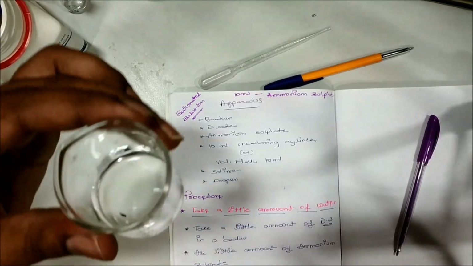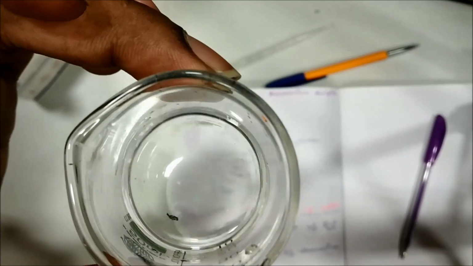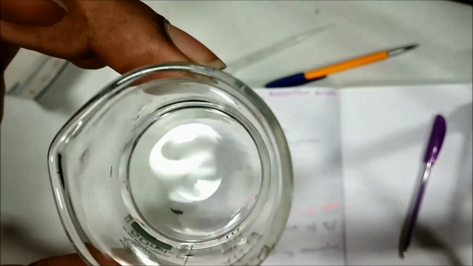The ammonium sulfate which I have added is completely dissolved. There is no crystal present inside the beaker with the distilled water.